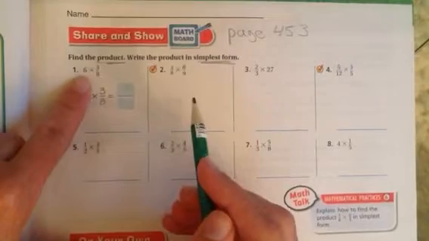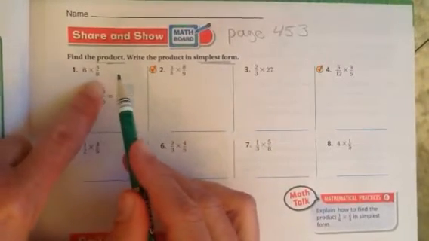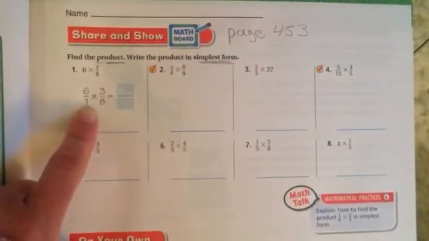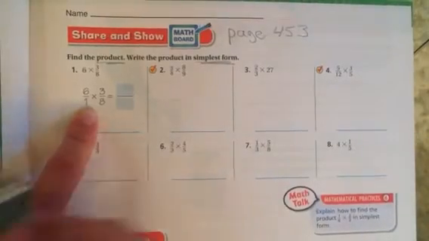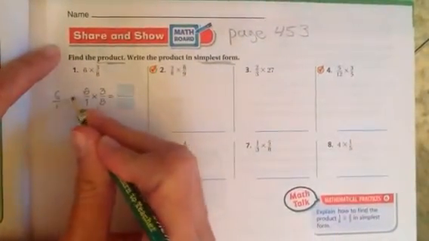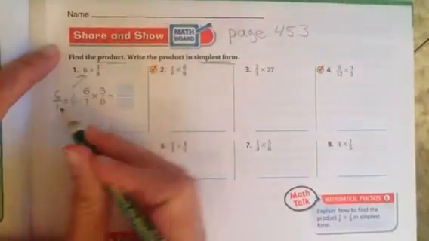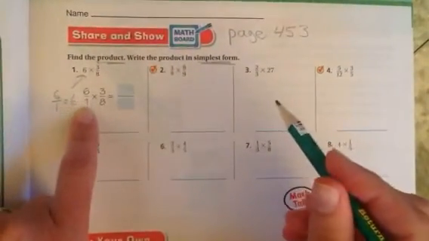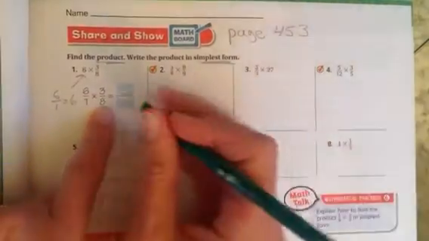Okay, so they're taking the 6, we have a whole number times 3/8. They're putting the 6 right over 1, because we have to make a whole number a fraction. And again, 6 over 1 has the same value as 6, so the value is not changing. 1 goes into 6 times. So 6 over 1 times 3/8.